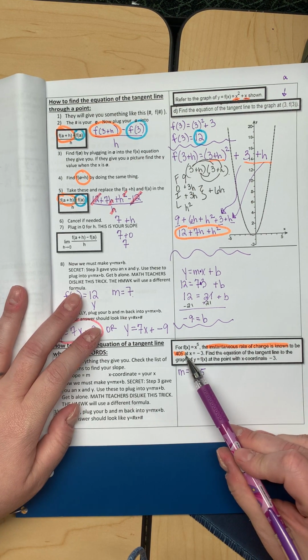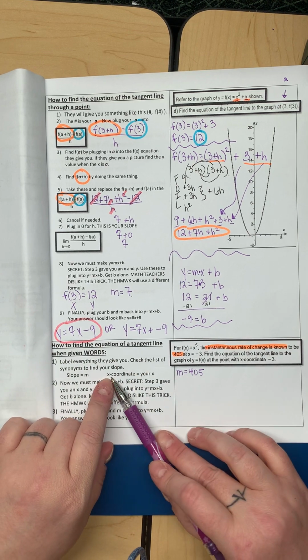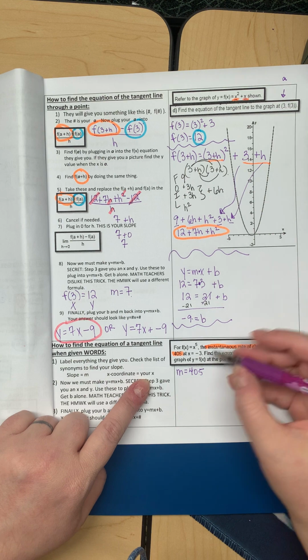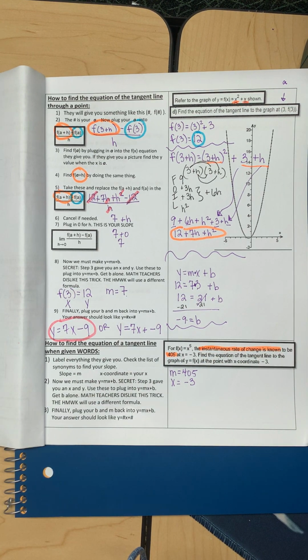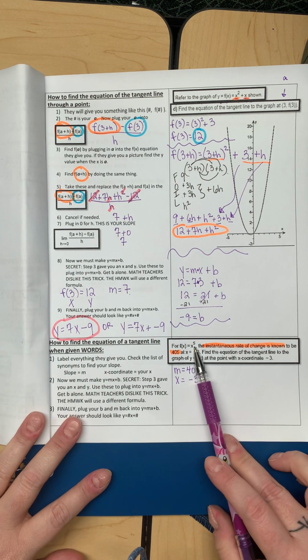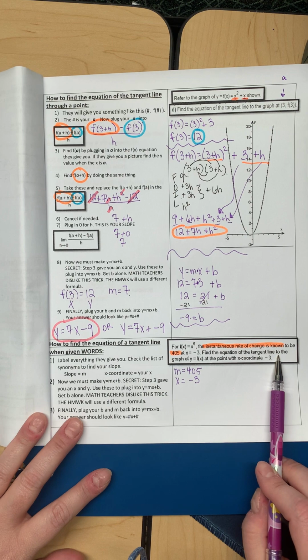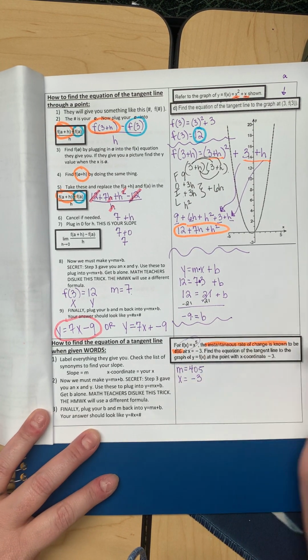Okay, then it says at x equals -3. And step 1 says your x coordinate is whatever the x they give you. Well, they gave us -3. So x equals -3. Okay, let's see what the rest of the thing is. It just says find the equation of the tangent line. Okay, the only other information I haven't written is the equation.